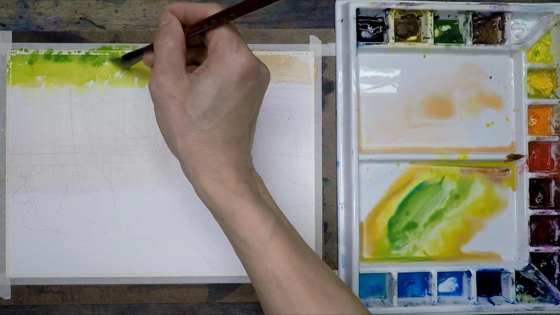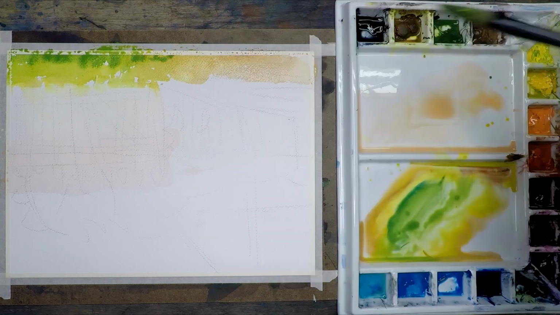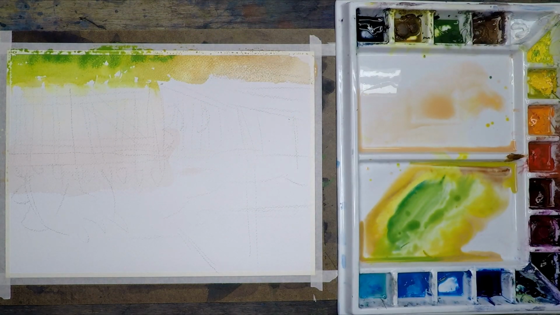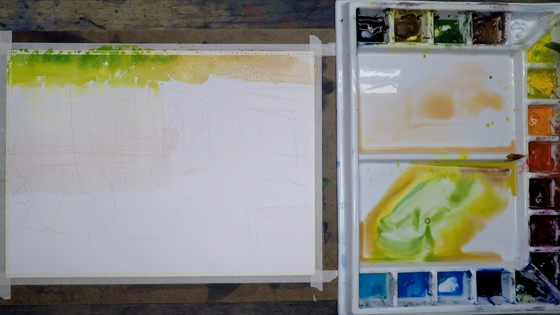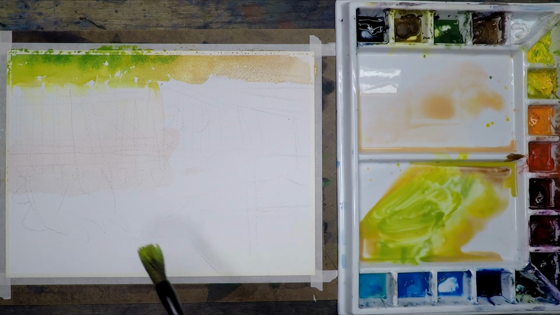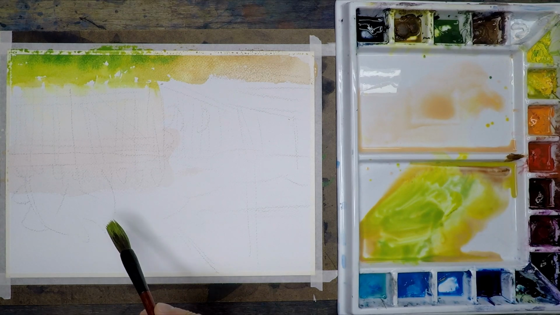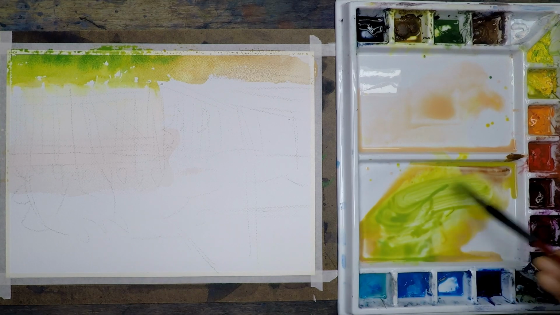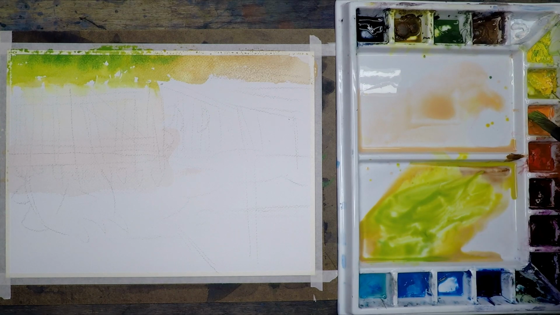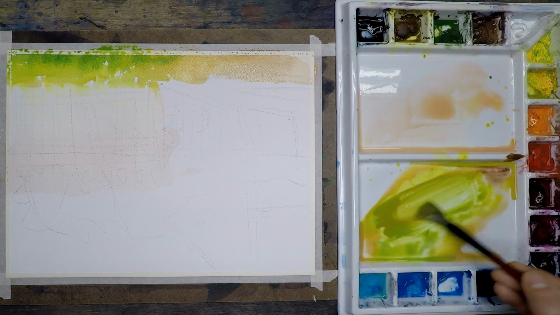Again, I'm painting the light tone first, and because it's the light tone first, everything is white, so it looks dark, but when it dries, it's going to be a lot lighter.